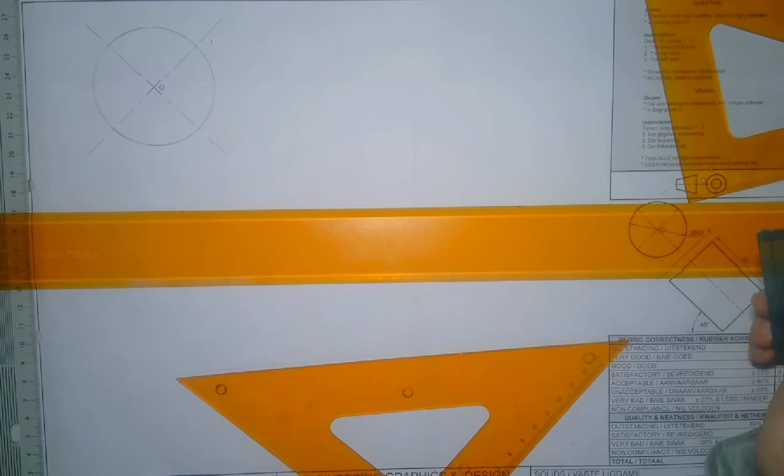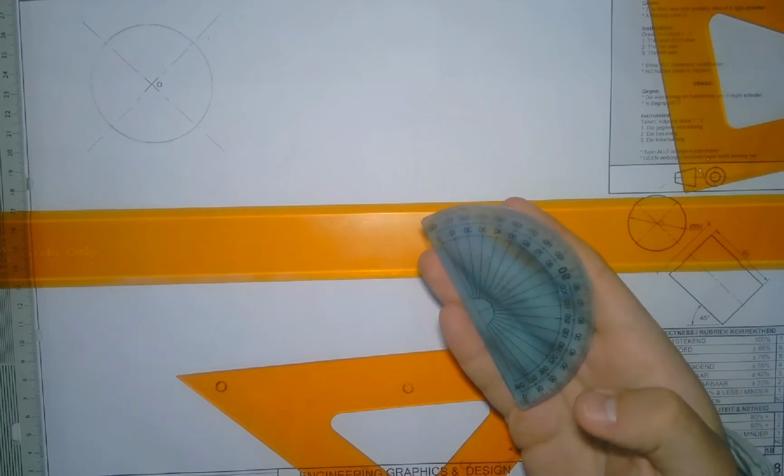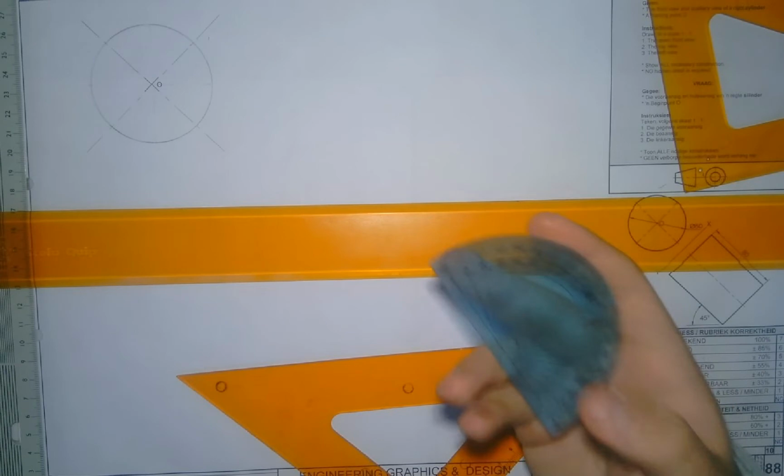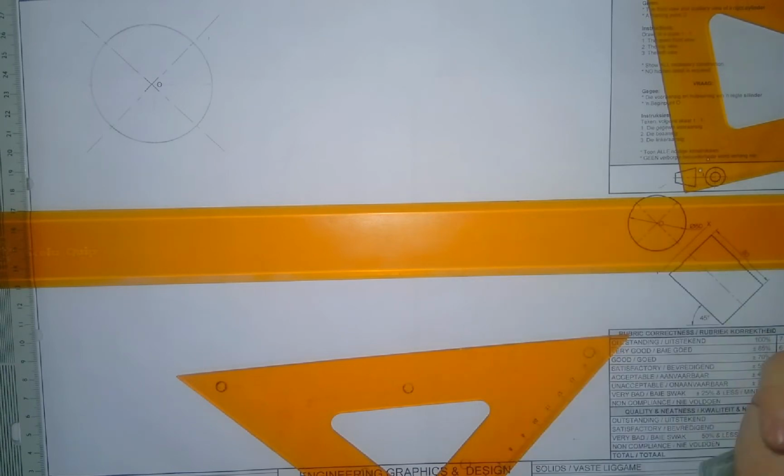That means that if I take 360 and divide that by how much? By 12. Why 12? Because we need 12 pieces. Okay? 360 divided by 12 gives me 30. So that means that each equal part of this circle is equal to 30 degrees.